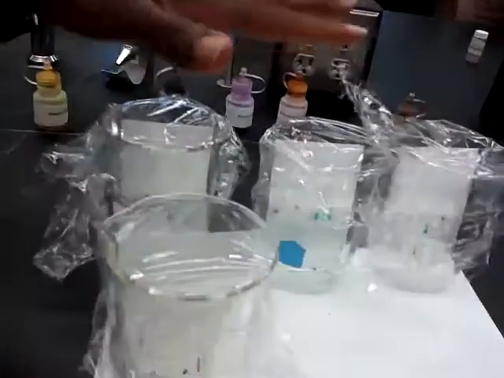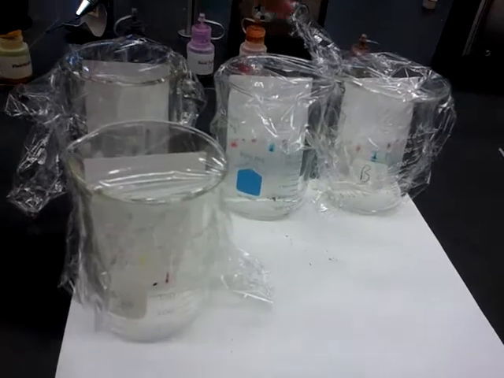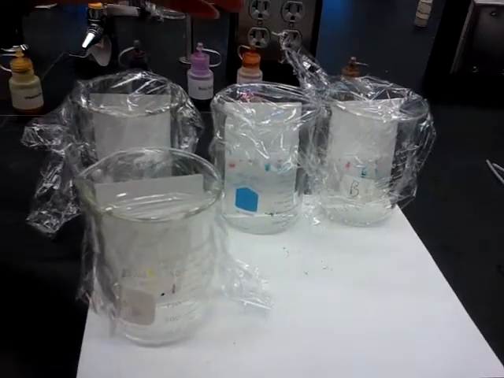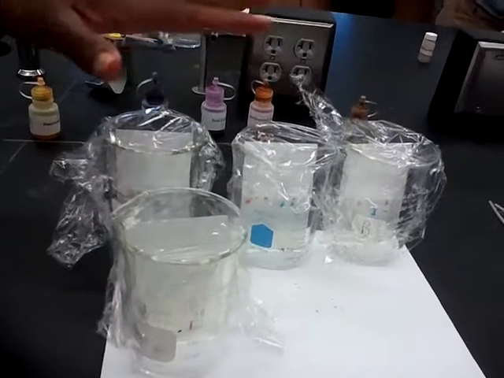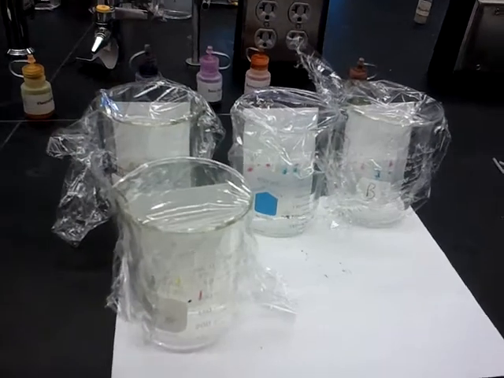You have your stationary phase, which is the actual card. And each one of these cards has coding on it and dots, so that's actually your stationary phase. The mobile phase is going to be the different solvents at the bottom.